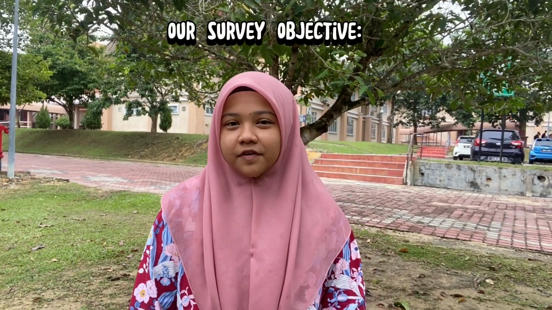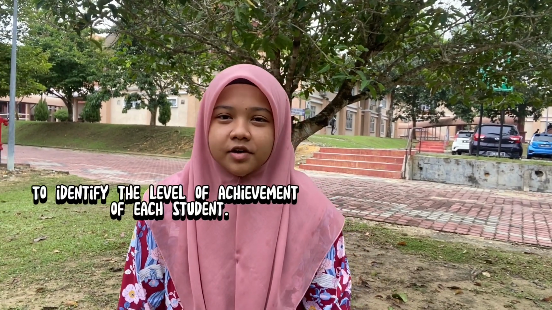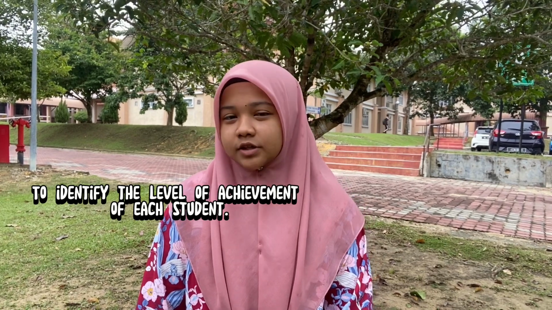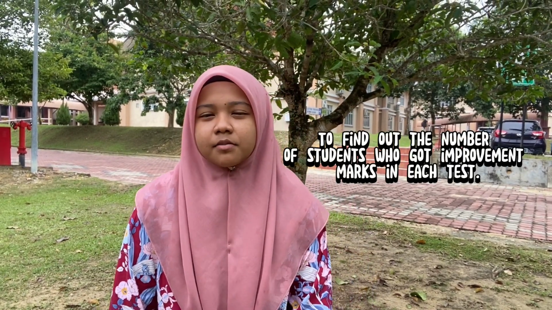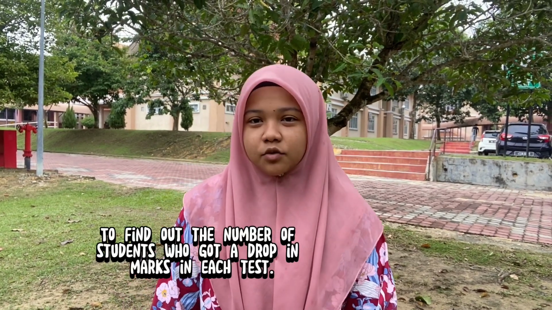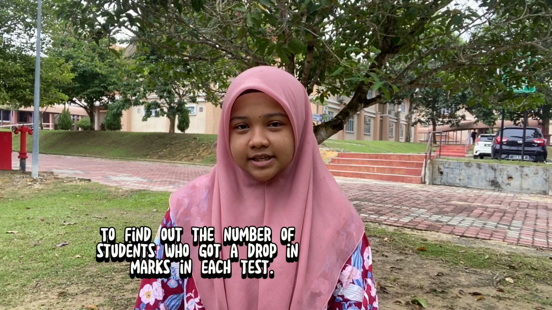2023/2024 student marks. Our survey objectives are: first, to identify the level of achievement of each student; second, to find out the number of students who got improved marks in each test; third, to find out the number of students who got a drop in marks in each test; and last, to learn how to use the random sampling method.